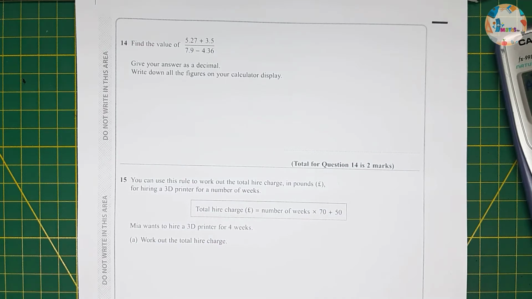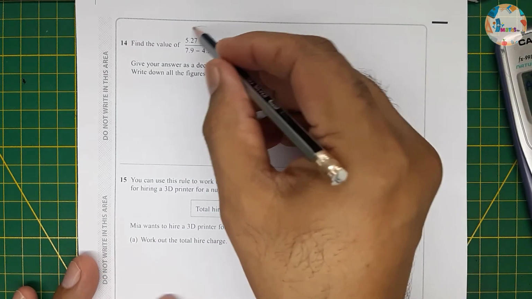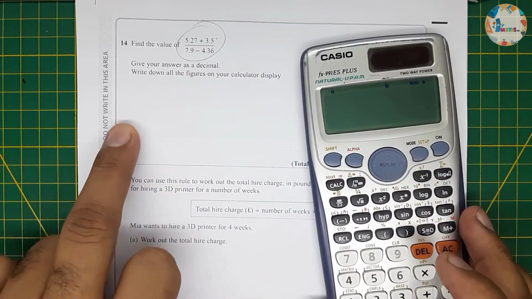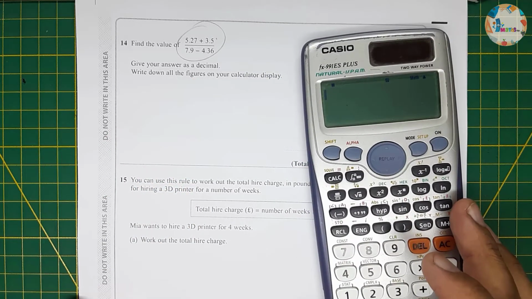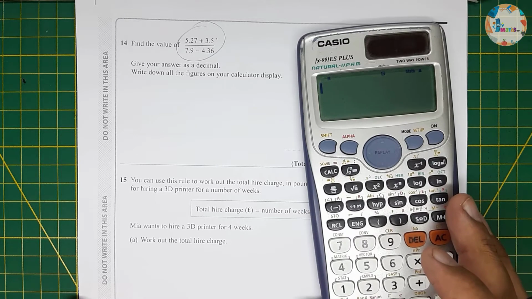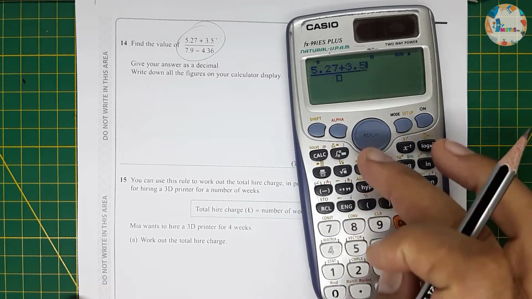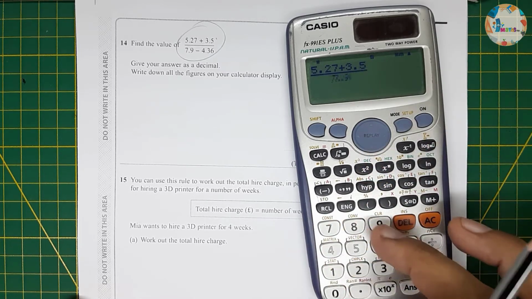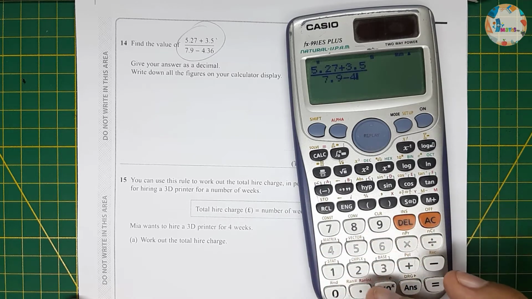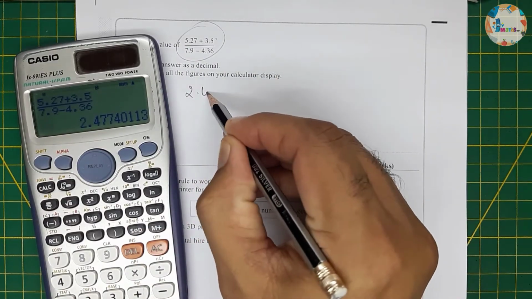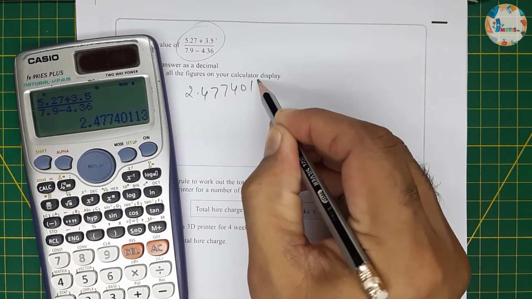So question number 14, find the value of this one. We have to give your answer as a decimal. Write down all figures on your calculator display. So we can use this 5.27 plus 3.5 and the fraction 7.9 and minus 4.36, and this will give us 2.47740113.